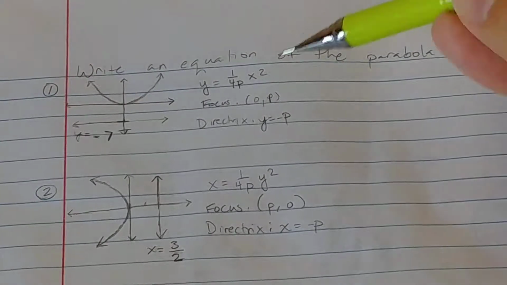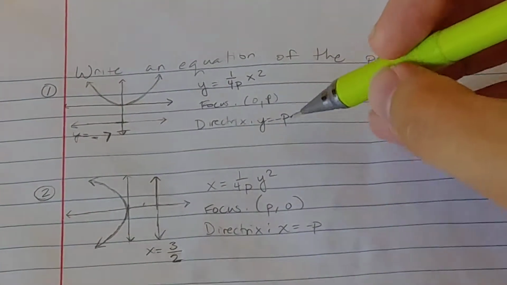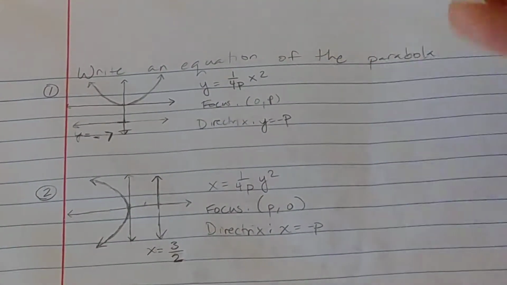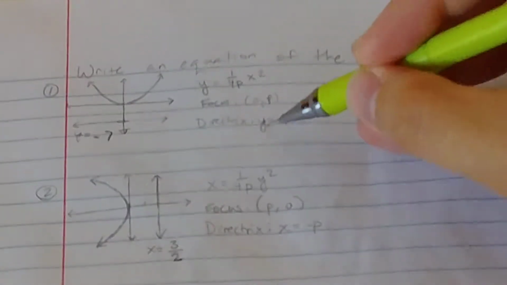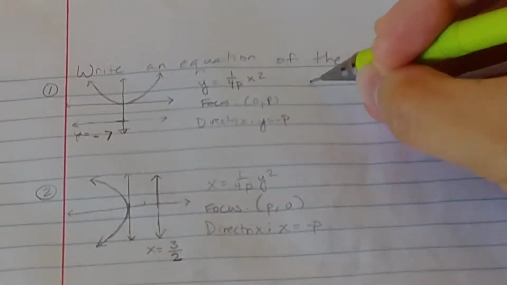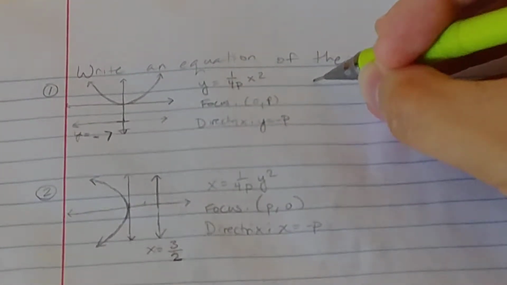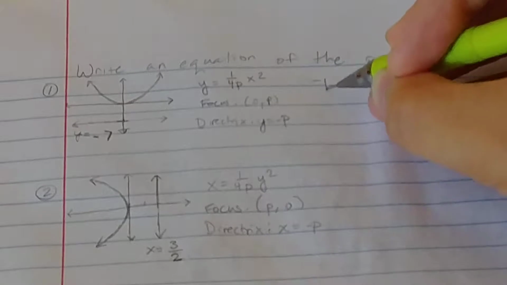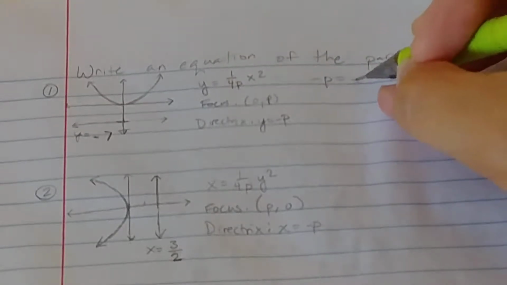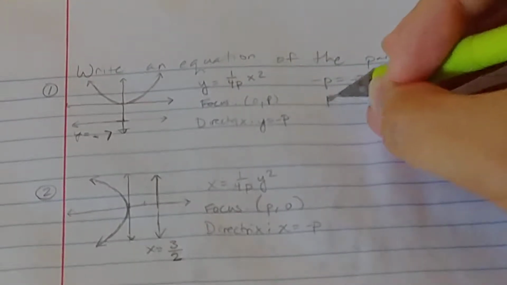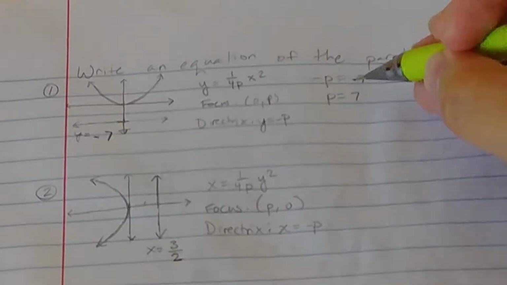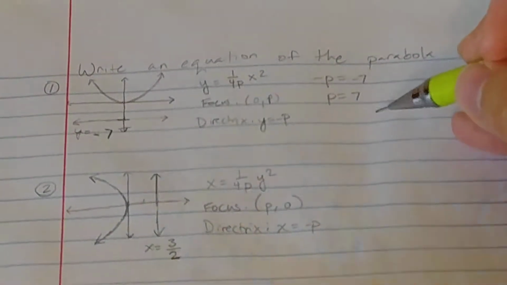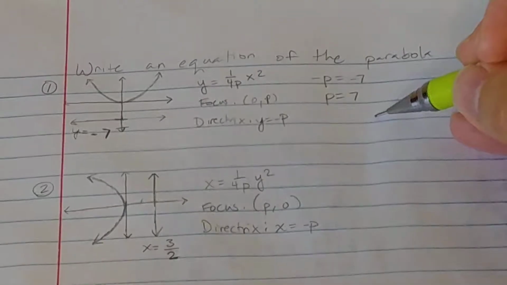So what we want to do first is find our p. We know that the directrix is y equals negative p, so let's set those equal to each other. Negative p equals negative 7. You probably guessed it, p equals 7. You didn't need to show that work, but I just wanted to show where that's coming from.